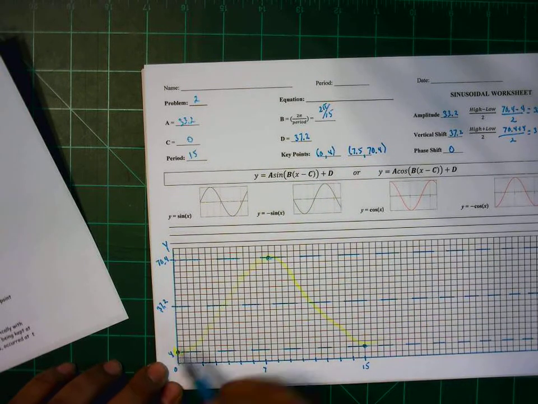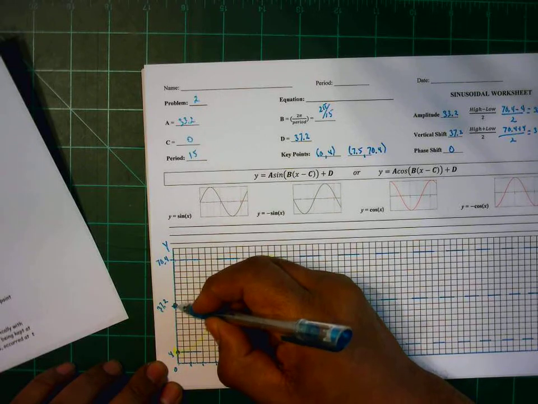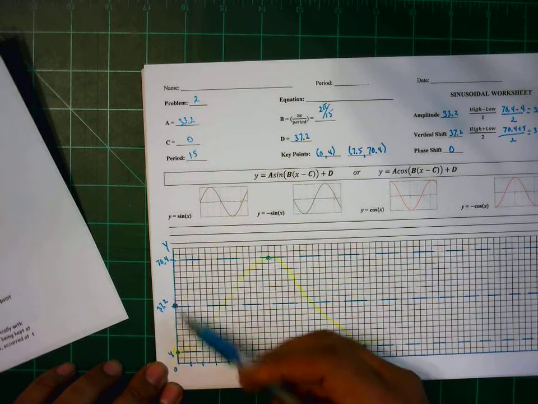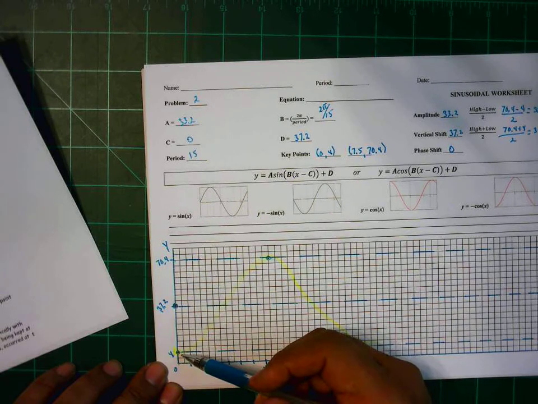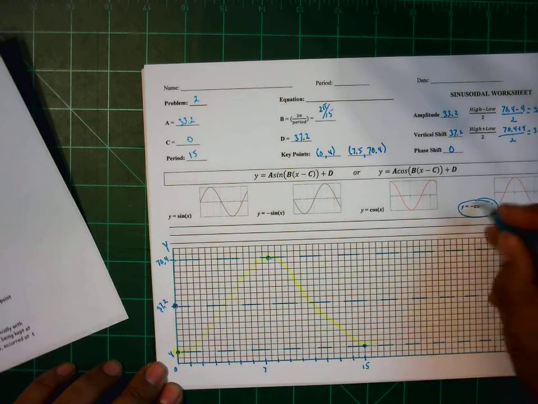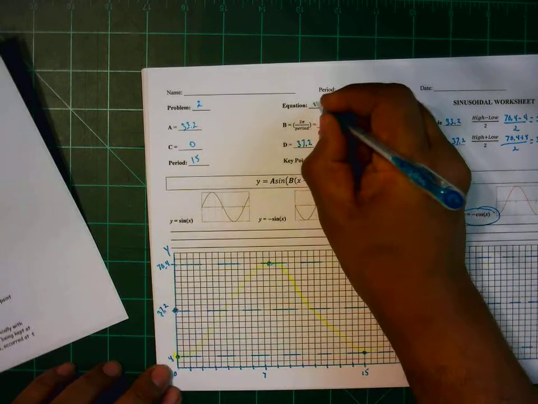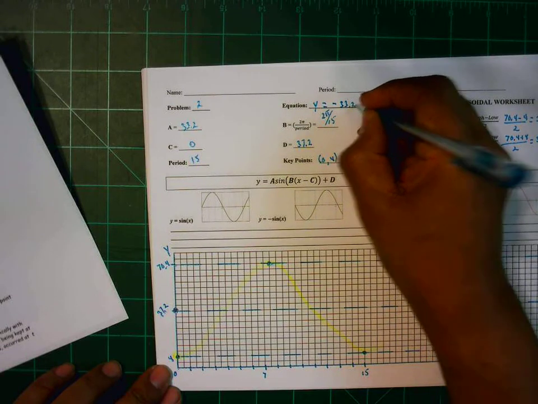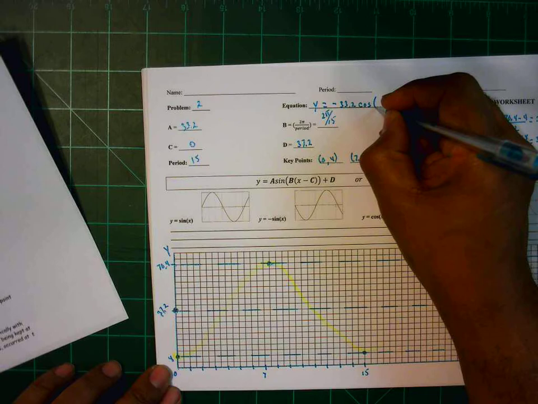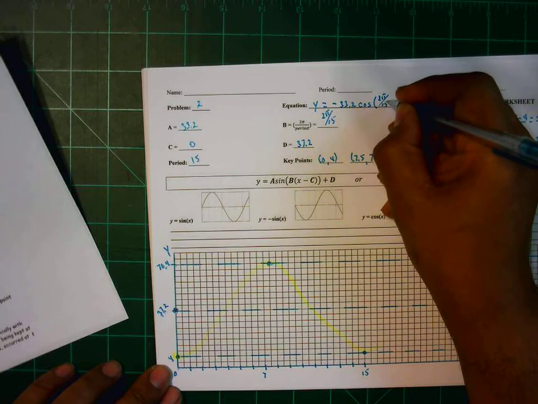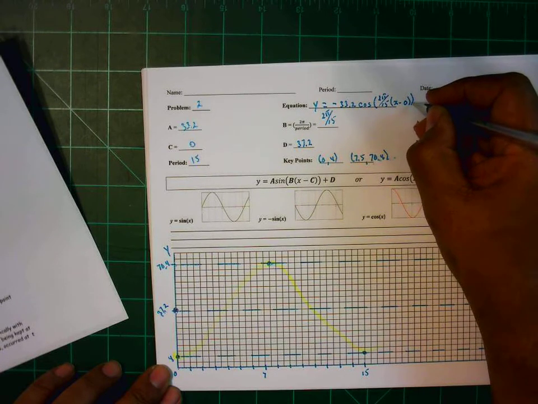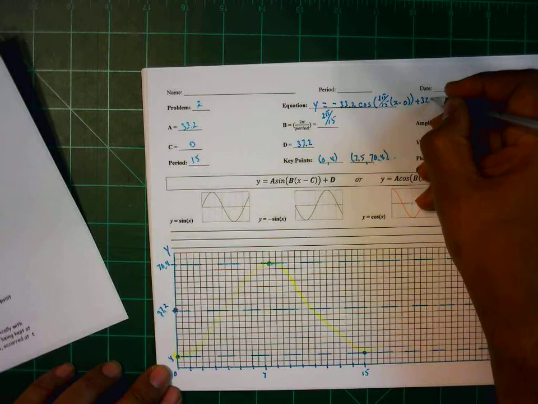Now let's look at our graph. This is the origin here. This is our new adjusted origin. It moves. So you can see we're starting below. If we'd started at this new origin, it would be a sine function. So this has to be a cosine. Since it isn't up here, it isn't a positive cosine. It's down here, so it's a negative cosine. So we're going to use this one. Now let's write the equation. That has to have a y in it. So this is going to be y equals negative 33.2 cosine of 2 pi over 15, that's our b, times x minus c, which is 0, plus d, which is 37.2.